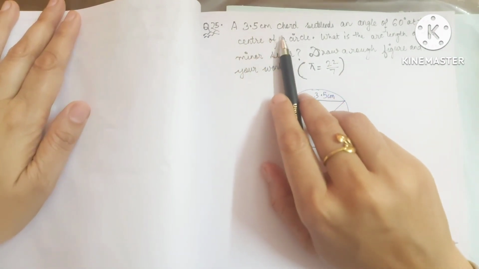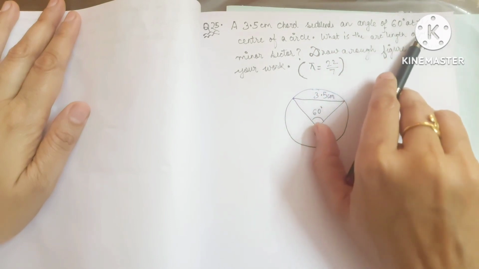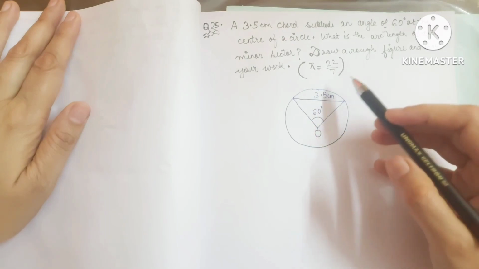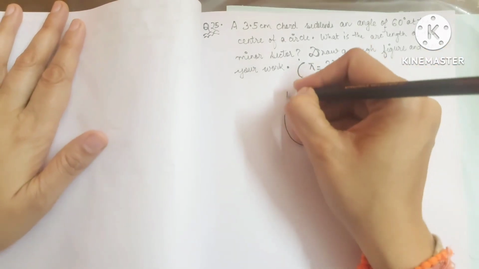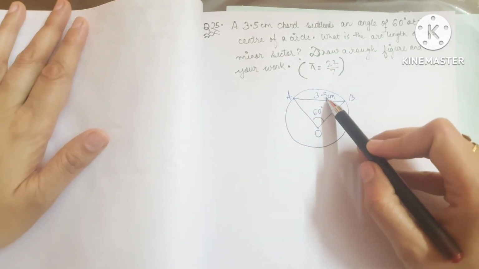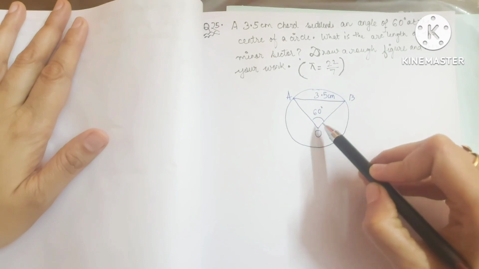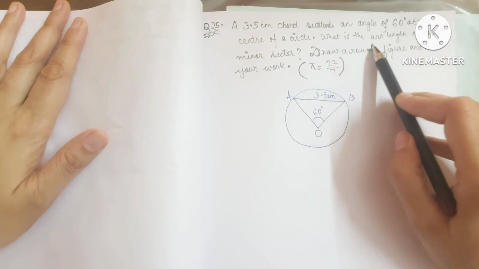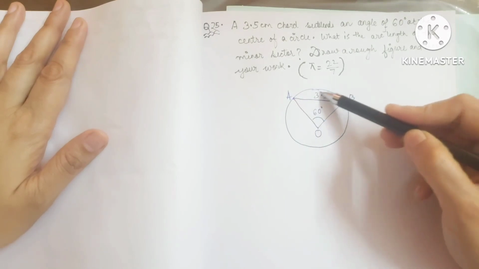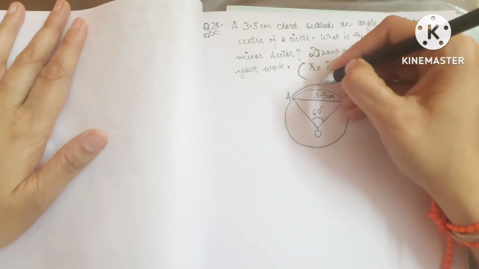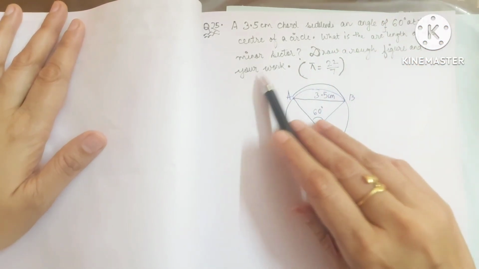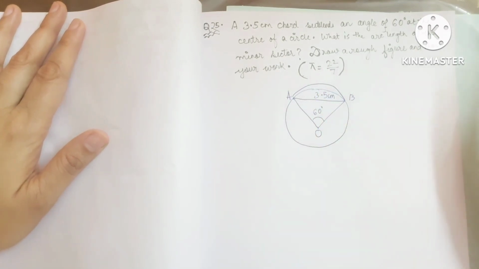Question number 25 says a 3.5 centimeter chord subtends an angle of 60 degrees at the center of a circle. So this is the center, roughly the center of the circle, and this chord, let's name it AB, of length 3.5 centimeter, is subtending an angle of 60 degrees at the center of the circle. What is the arc length of the minor sector? Now this is the minor sector. This entire region is the minor sector and the question is asking the arc length of this sector, AB's value. Draw a rough figure and show your work. And pi's value has been given to us as 22 by 7.